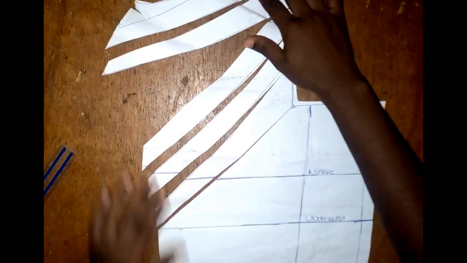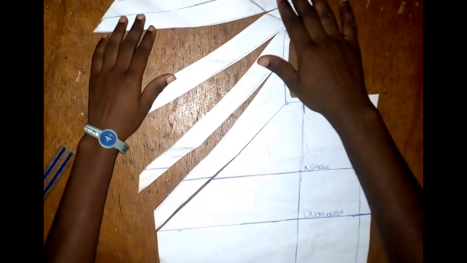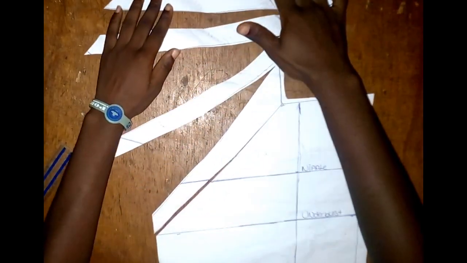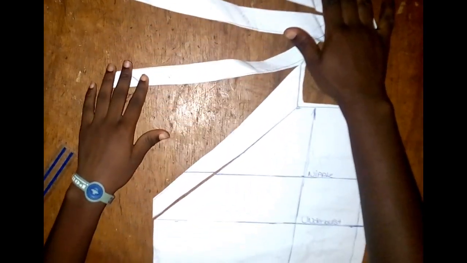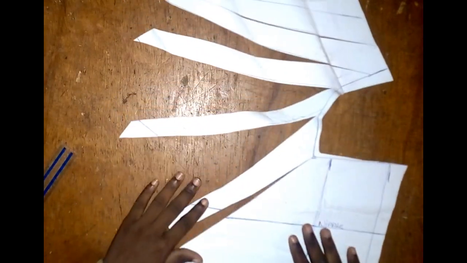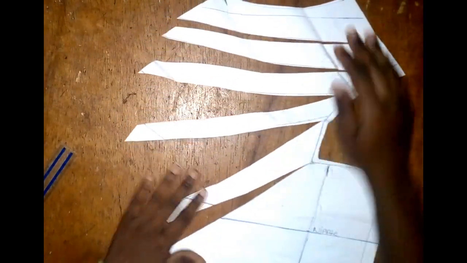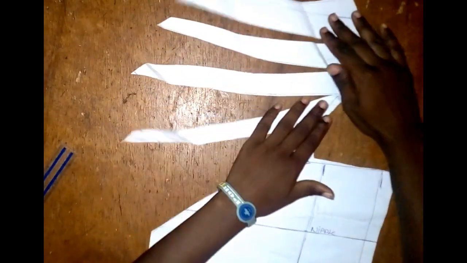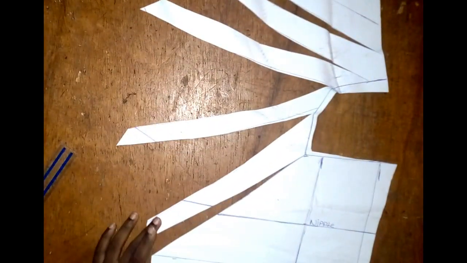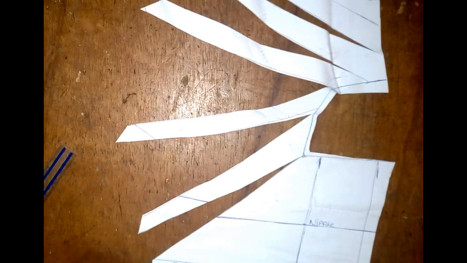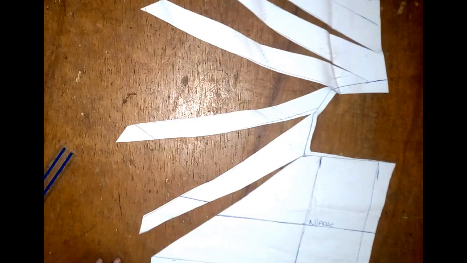For this area that I slashed, this is what I'm going to do. I'm opening it as much as possible. Let me know if you guys are seeing this. I'm opening it as much as possible. Can you guys see this? So you see right here, this is what I did. I'm going to bring the same pattern onto a fabric. That's what I'm going to be doing.